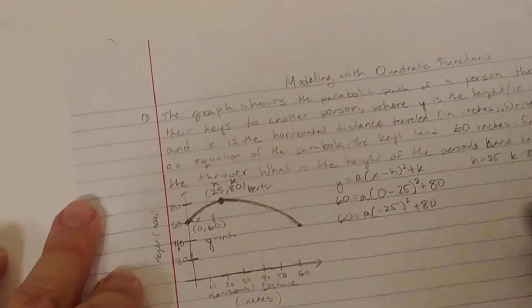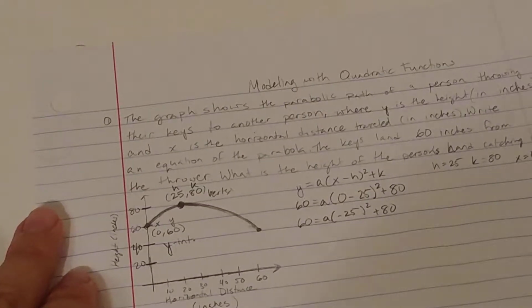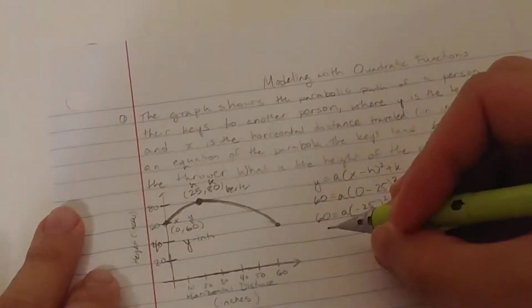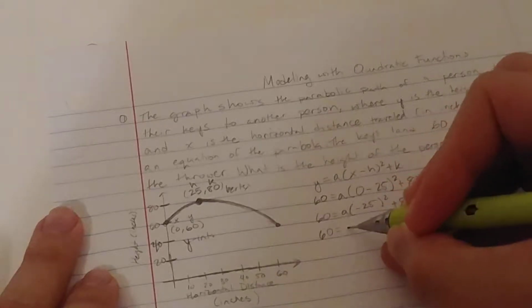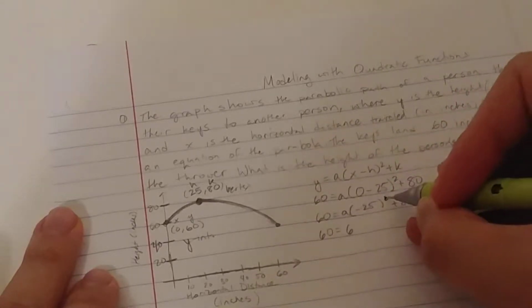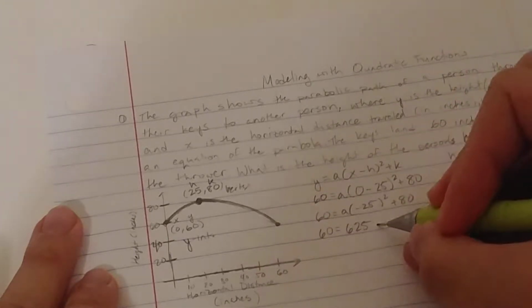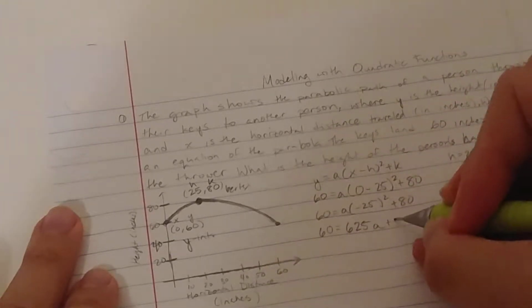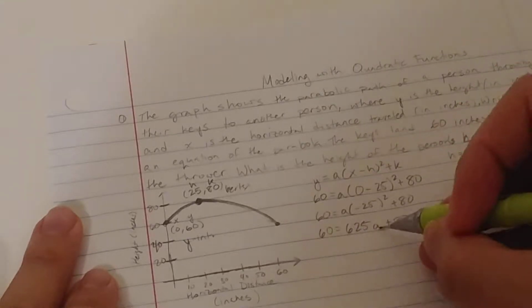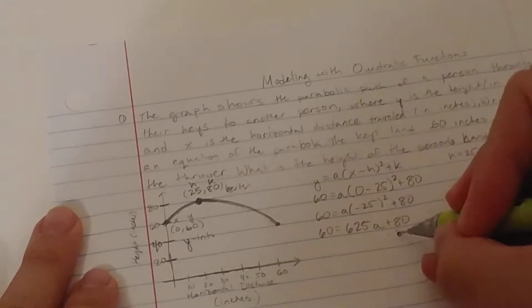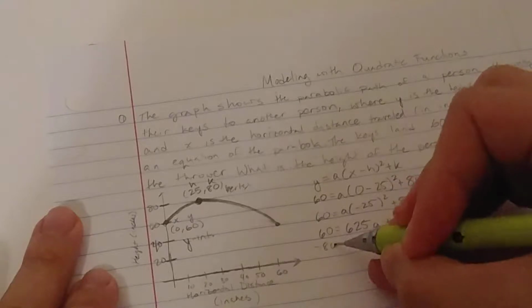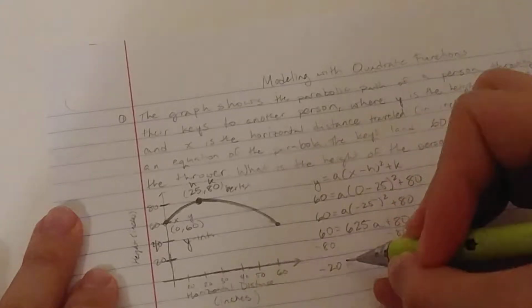So we have 60 equals 625a plus 80, and it's positive because when you square any number, it becomes positive. Now we're going to solve for a, so we subtract 80 from both sides. That becomes negative 20.